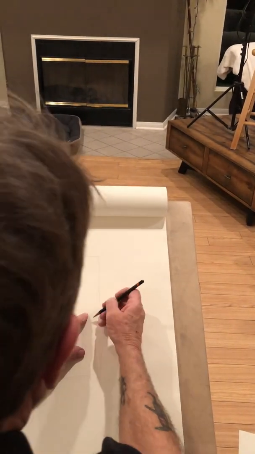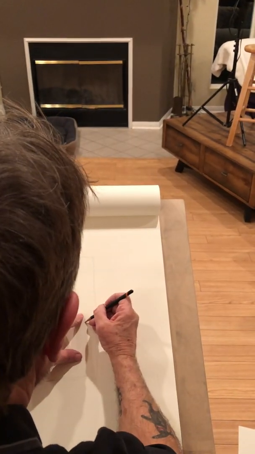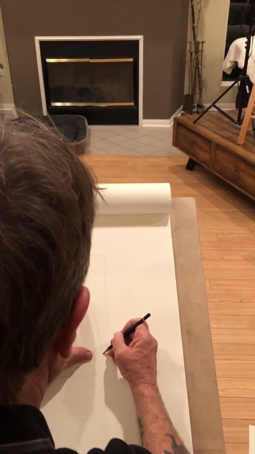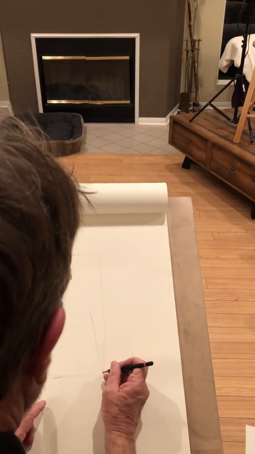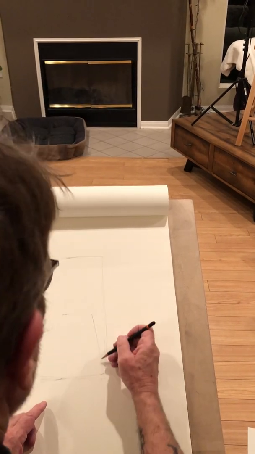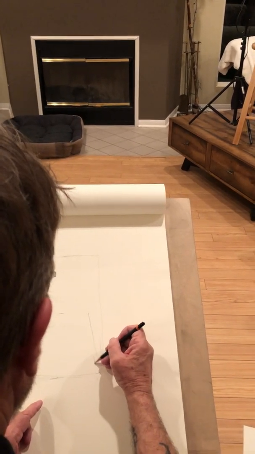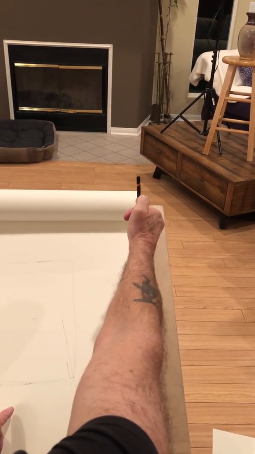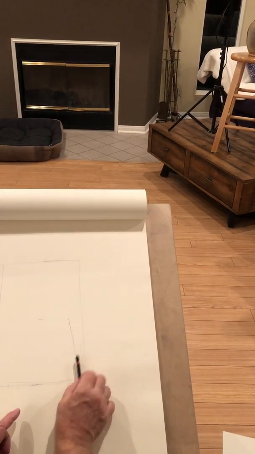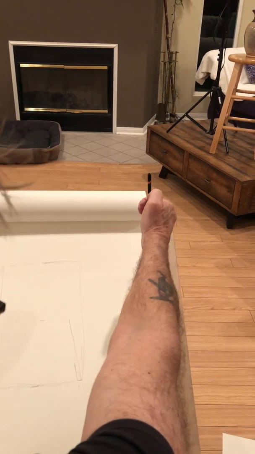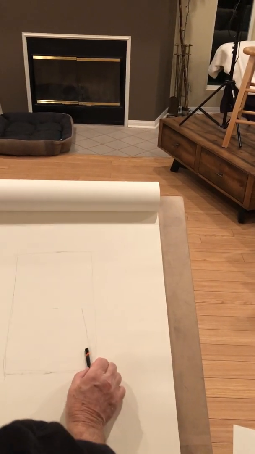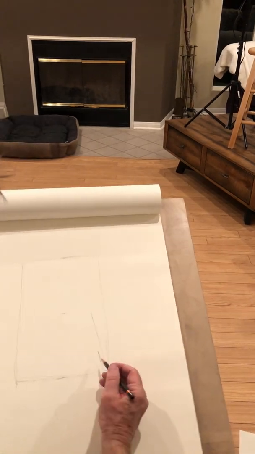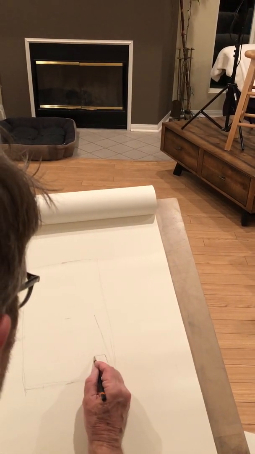Okay, and I was able to put a line down for that leg of that stool. And then down here, I came across, came up. How high? I can measure it. Let's measure it again. Right here. Then I start coming across with the stool support.